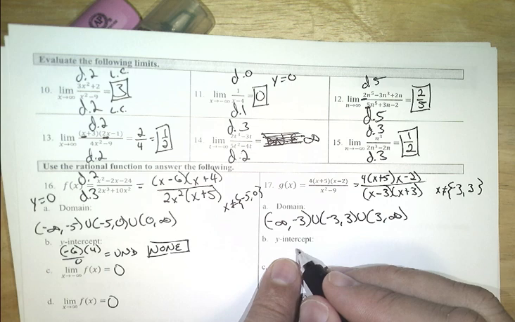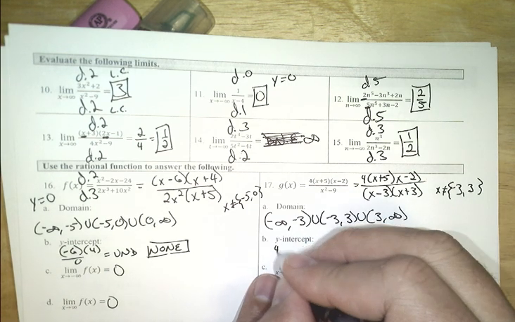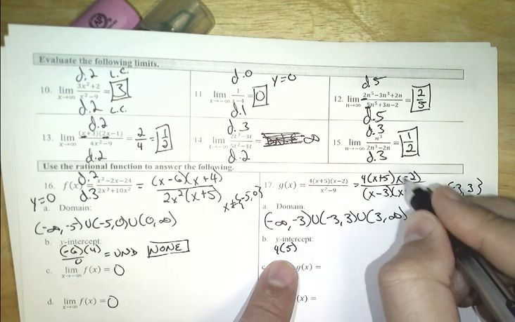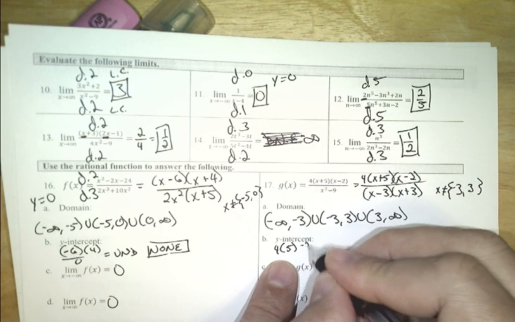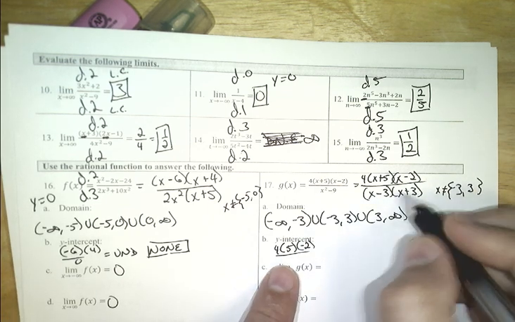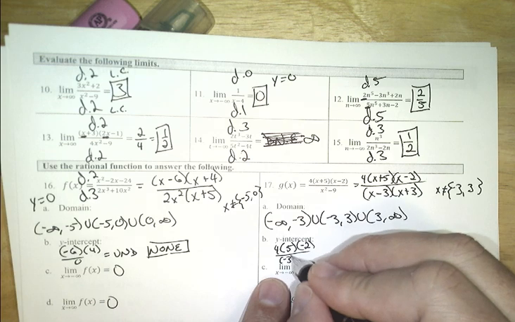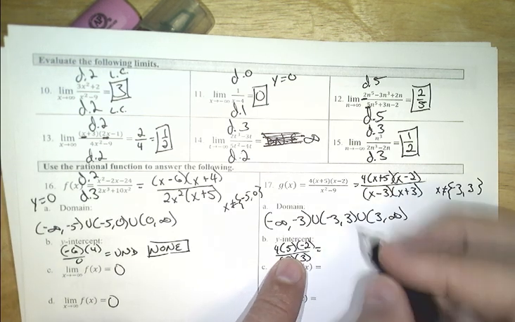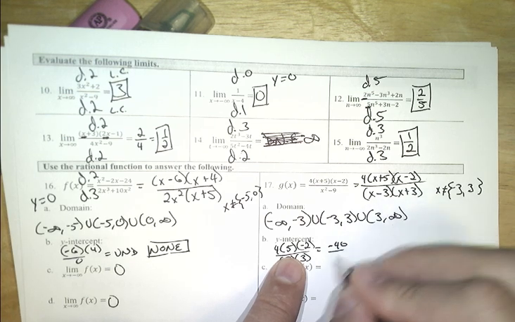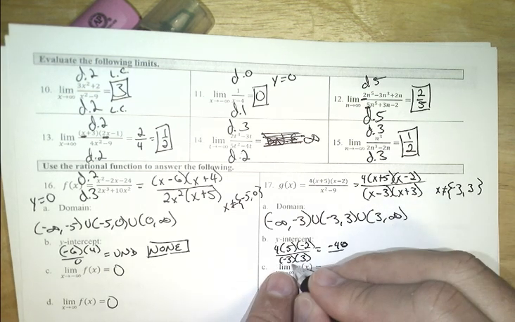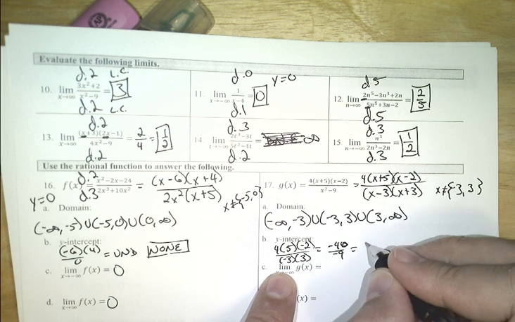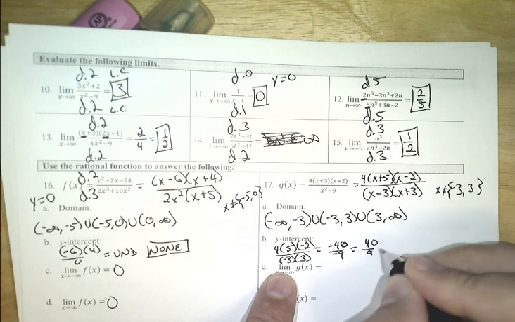The y-intercept is, so we're going to plug in 0. If you plug in 0, you get 4 times 0 plus 5 is 5. 0 minus 2 is a -2, all over -3 times 3. And so you get 20 -40 over, that's a -9. So the y-intercept should be 40 over 9.